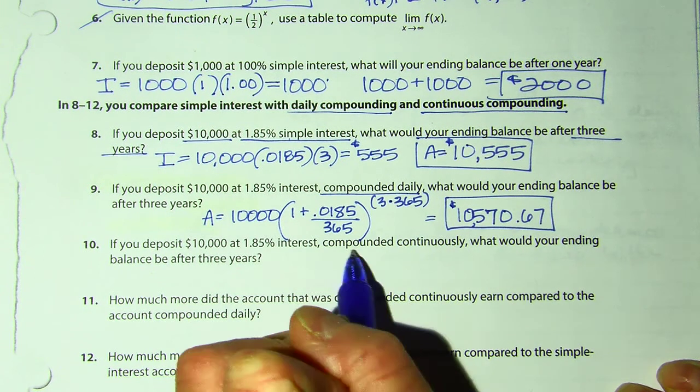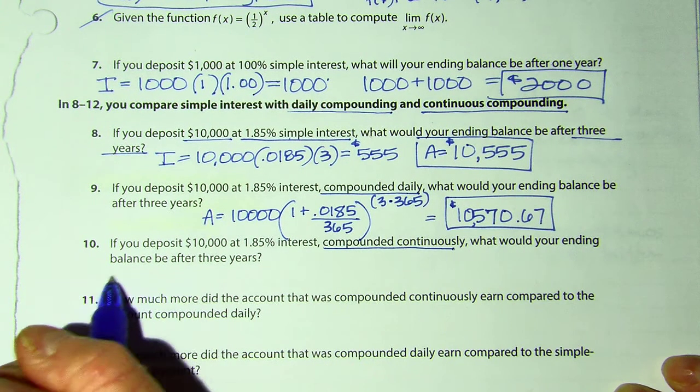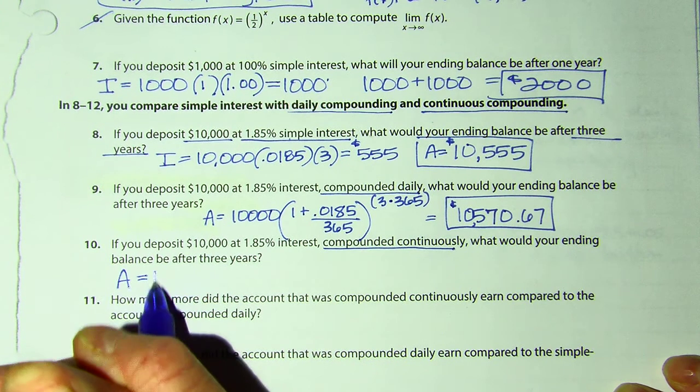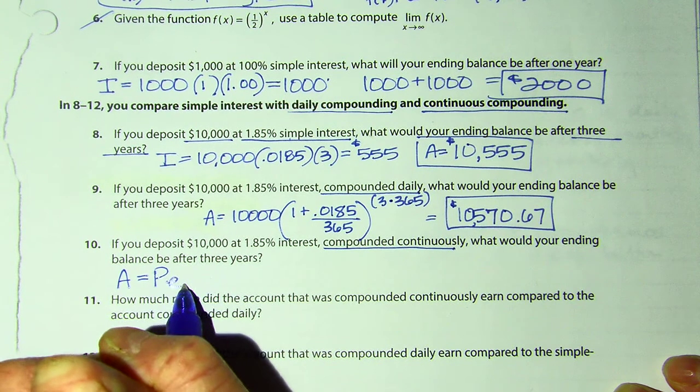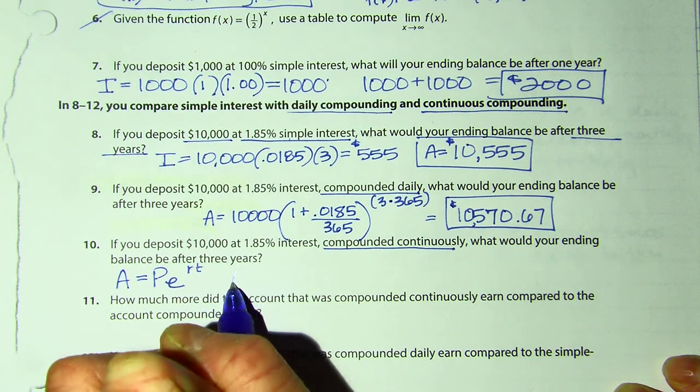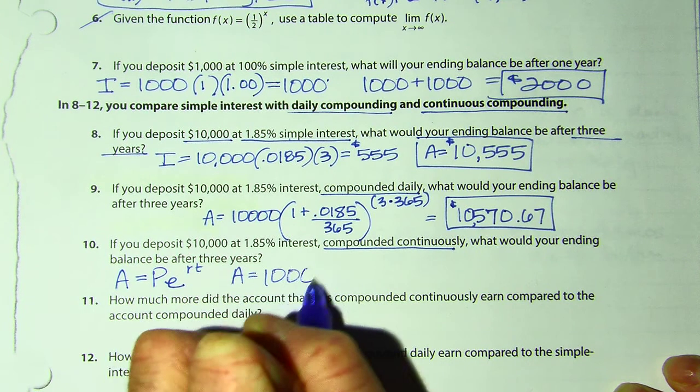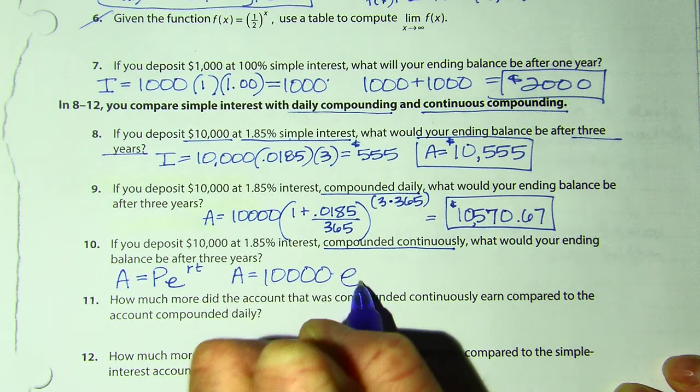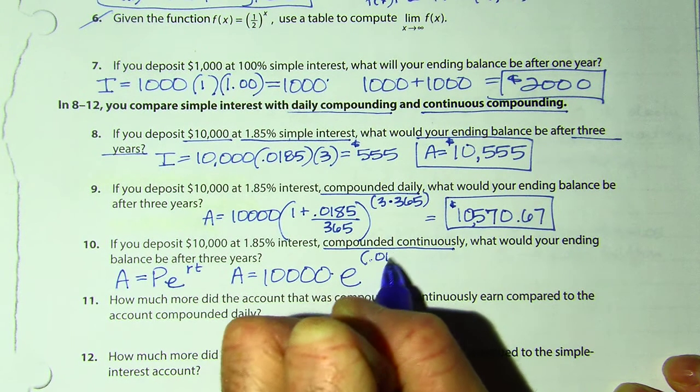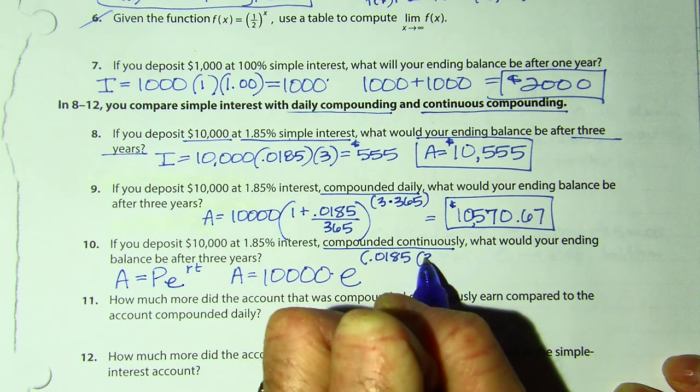Now let's look at compounded continuously, which is a new formula. A equals P times E to the RT. So my account is 10,000 times E to the 0.0185 times 3 years.